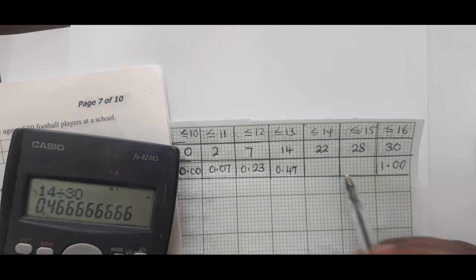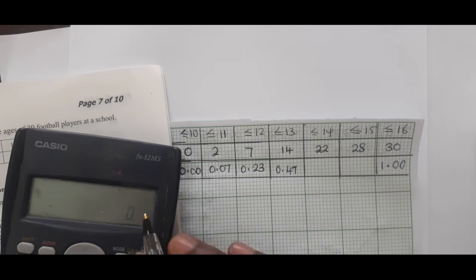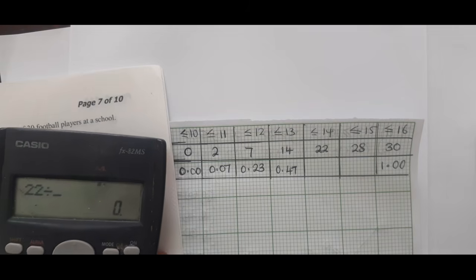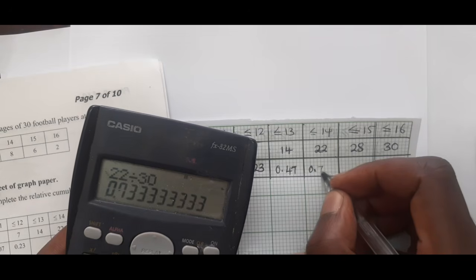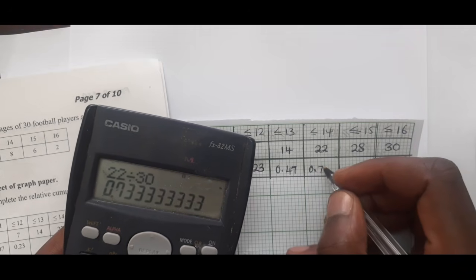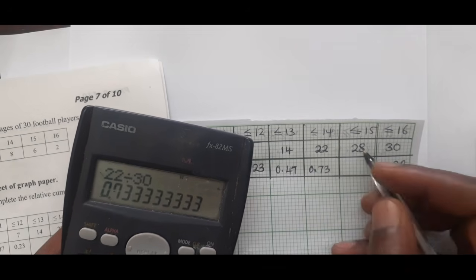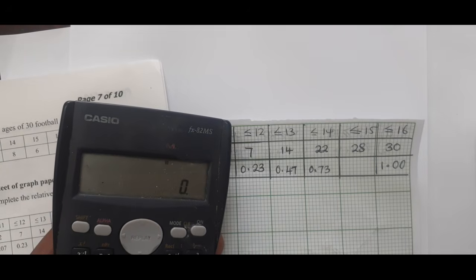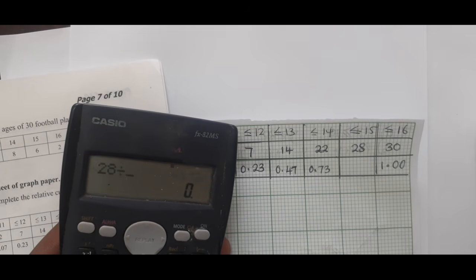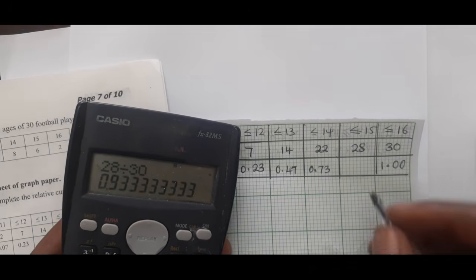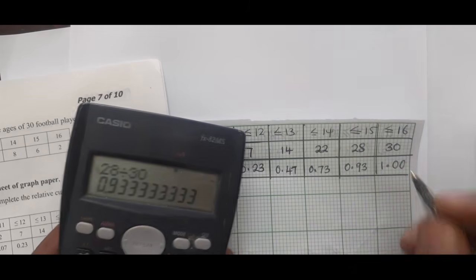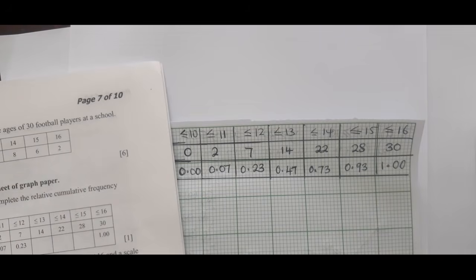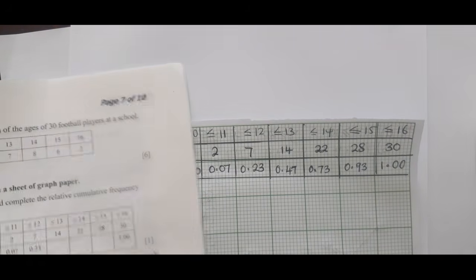Okay, then we come to the next one here. It will be 22 divided by 30. What do we have? You've seen, you round off again to 2 decimal places, to be 0.73. Then we'll come to 28 divided by 30. This is going to give you 0.93. That is that part. We have done that part there.